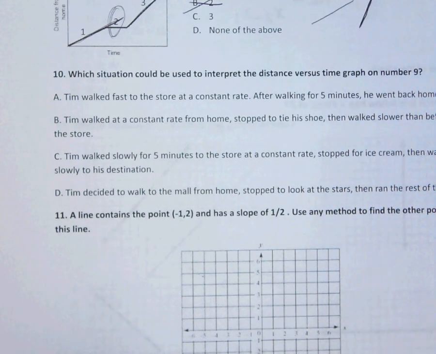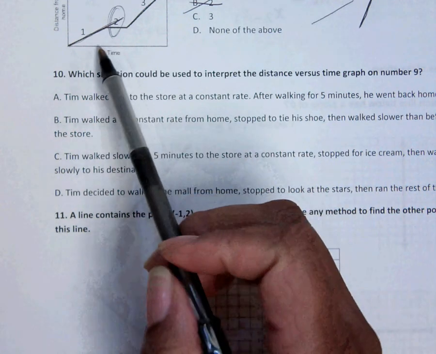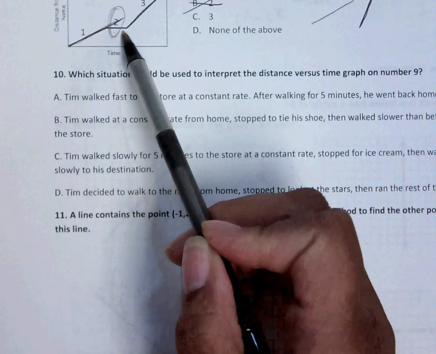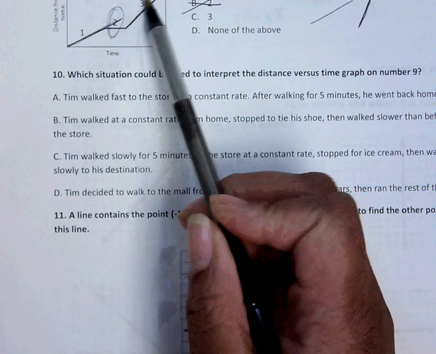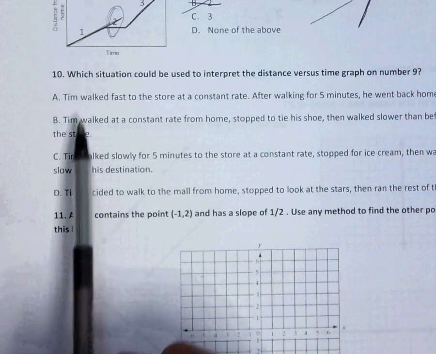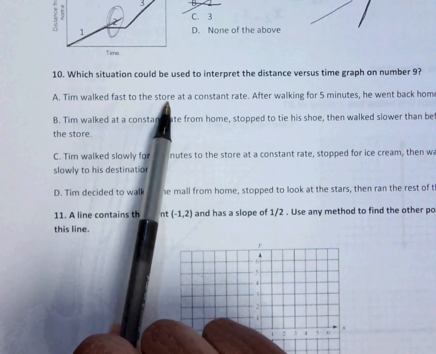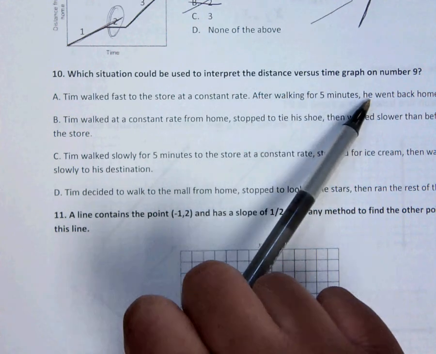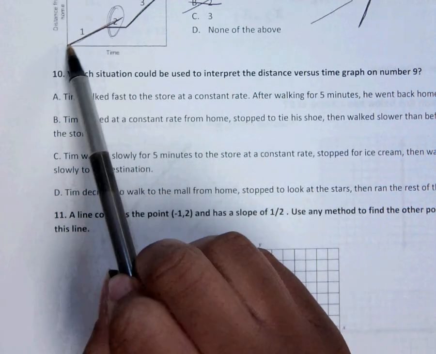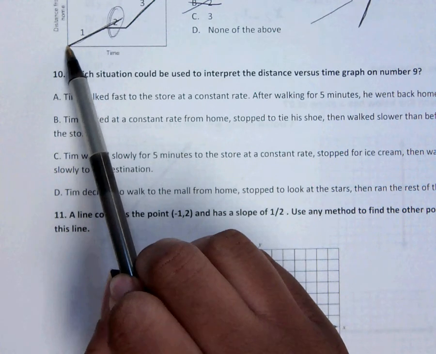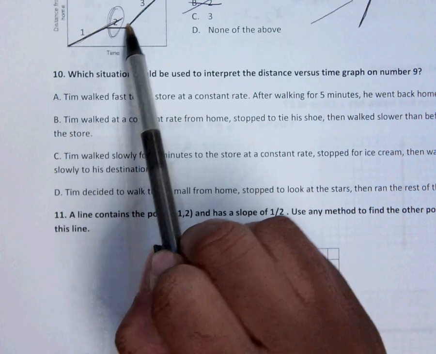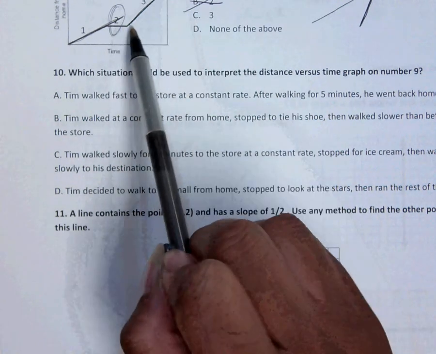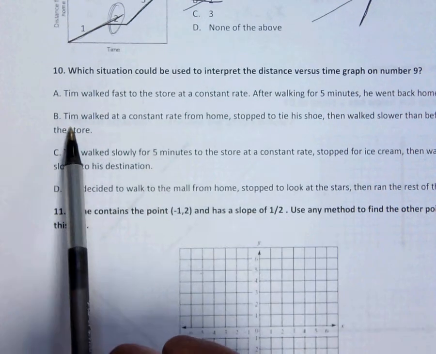Which situation could be used to interpret the distance versus time graph on number 9? So the person is going up, they're standing still, and they're going up more. Since this is steeper, they're probably going faster at the end. So does Tim walk fast to the store at a constant rate, and after walking for 5 minutes, he went back home? Well, home is here at 0. So I'm at home, I'm walking, I stop. Do I go home? No, they keep going. Home would mean to come down. So it's not A.